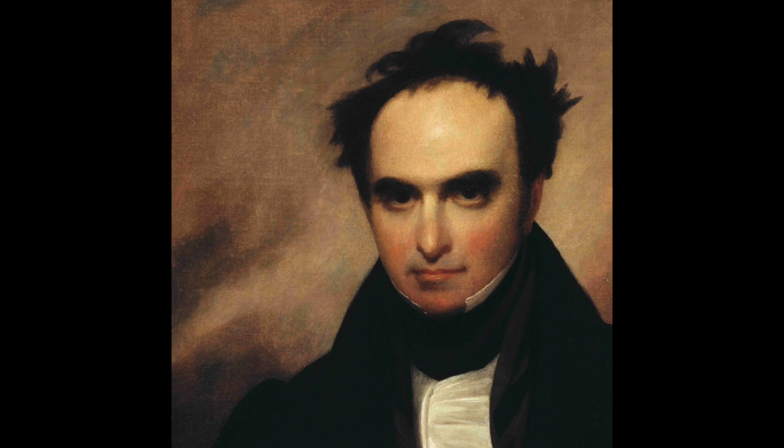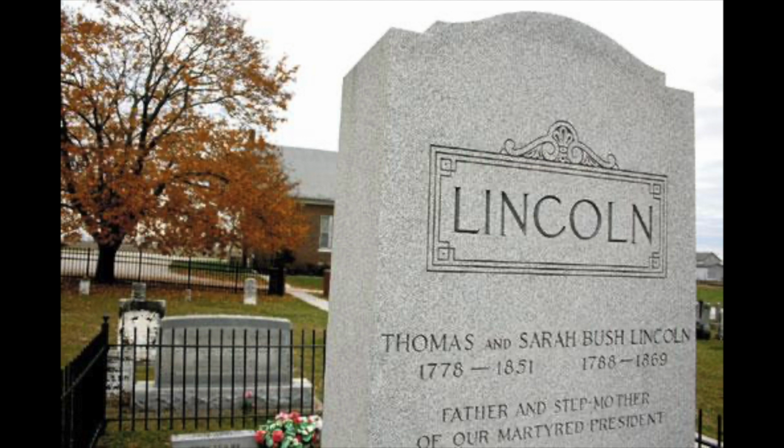On January 30th, 1861, Abraham Lincoln traveled by train and horse and buggy to Farmington, Illinois, to see his aging stepmother, Sarah Bush Lincoln, and he visited his father's grave, which had been unmarked since his father died 10 years earlier. And at that time, Lincoln ordered a stone marker for his father's gravesite.